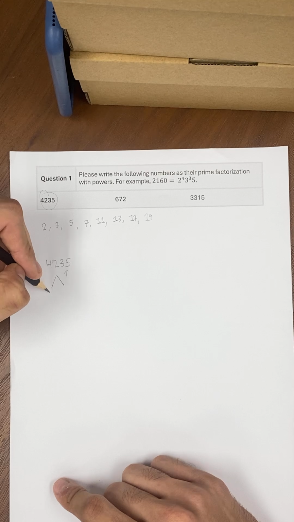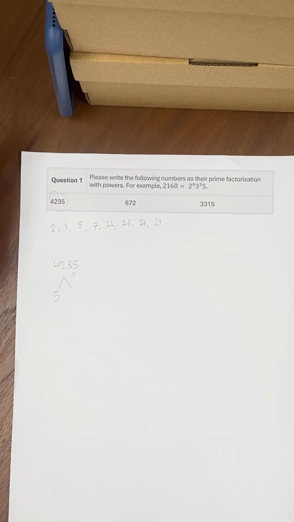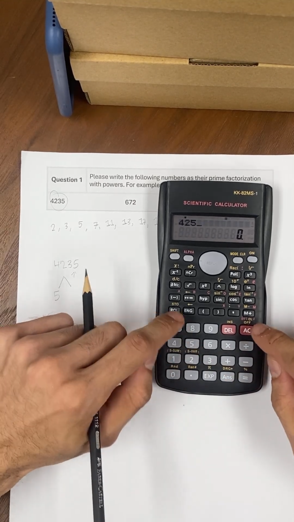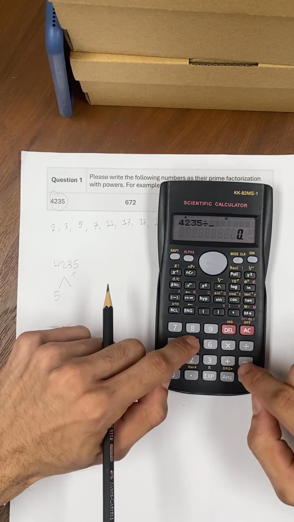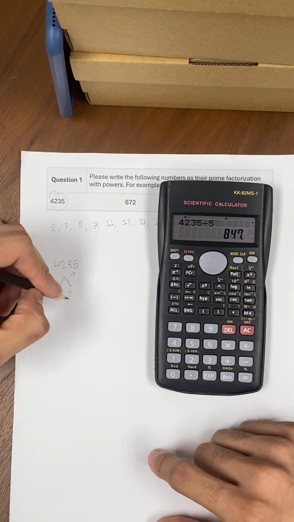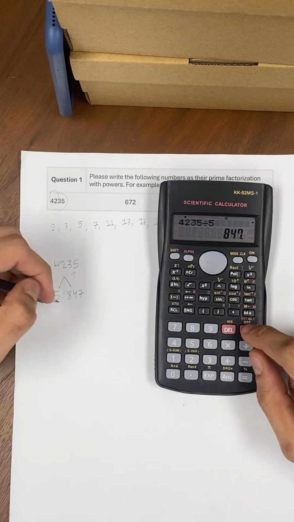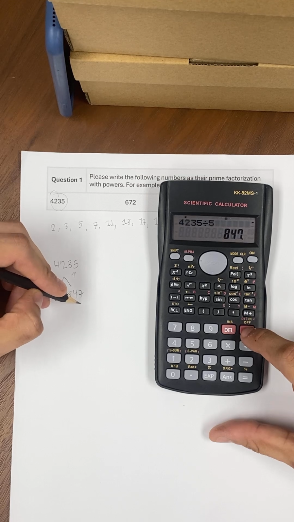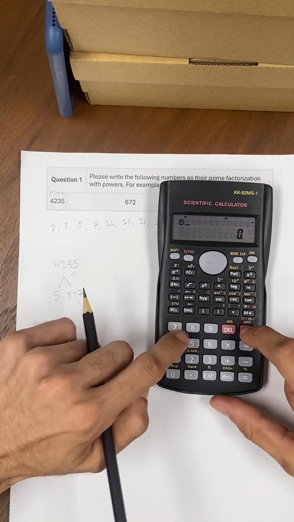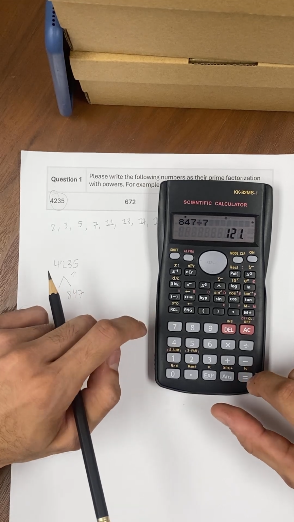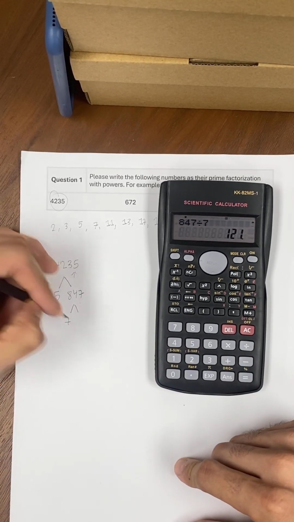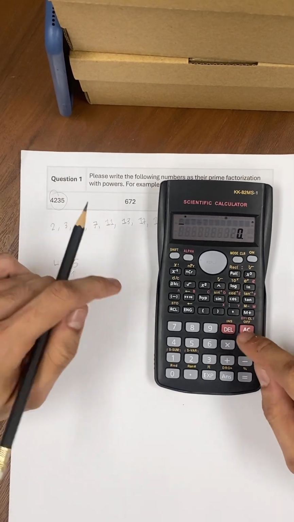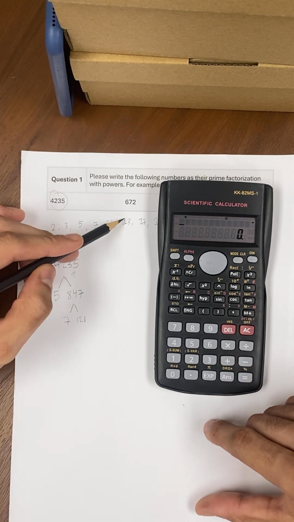So I make a tree, I write 5, and now I use my calculator and I divide 4,235 divided by 5, and I get 847. Now I try a different prime factor, obviously not 5, because it doesn't end in 5 or 0. Let me try 7, 847 divided by 7. Oh, it does work. So I write 7 and 121. Now for 121, I'm going to try 13.